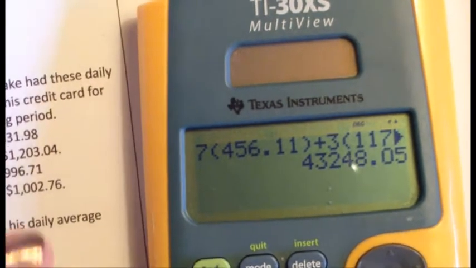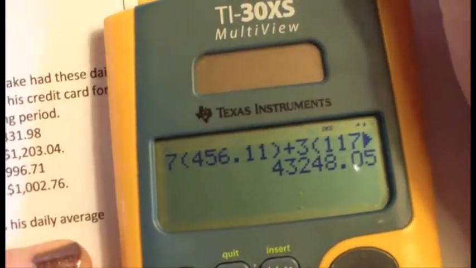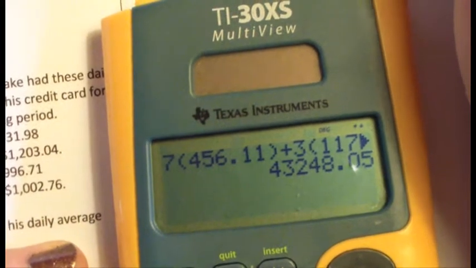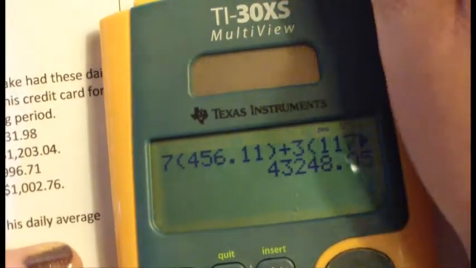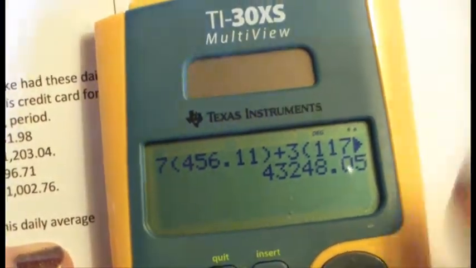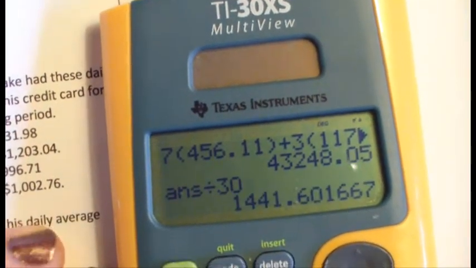And if you add those all together, you're going to get $43,248.05. That's what we divide by 30 to get our average daily balance.